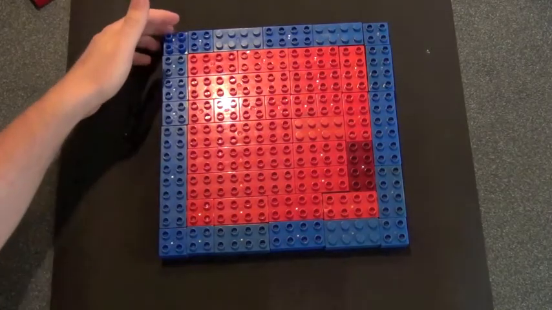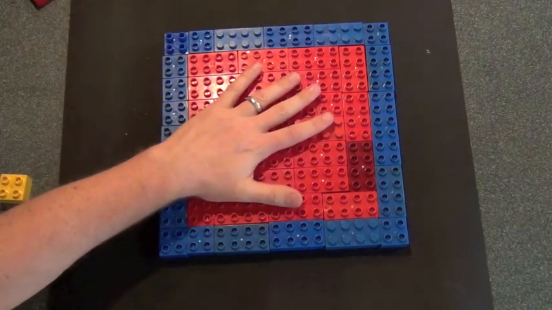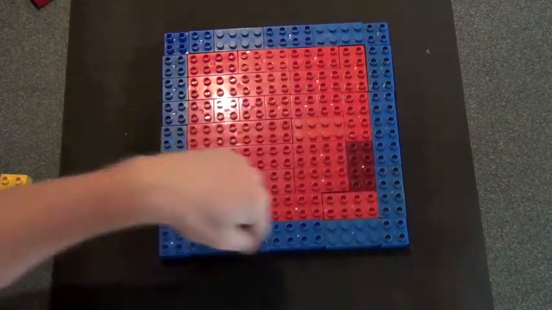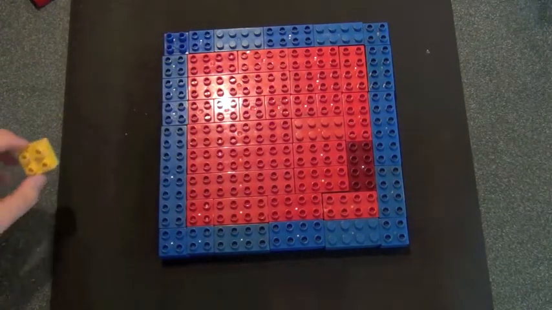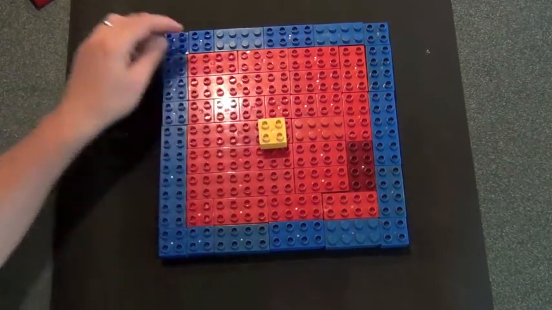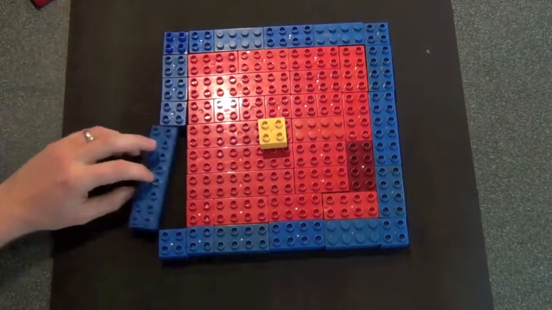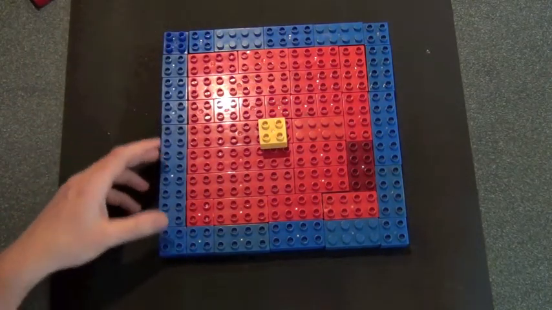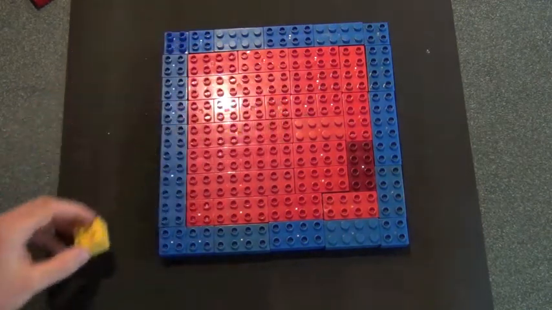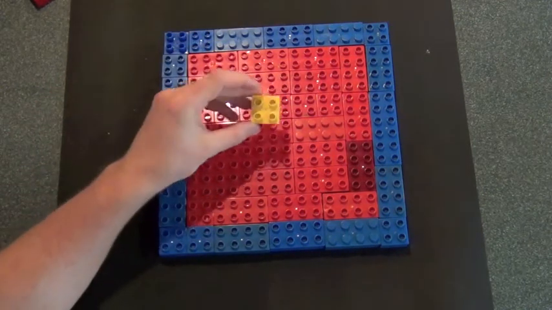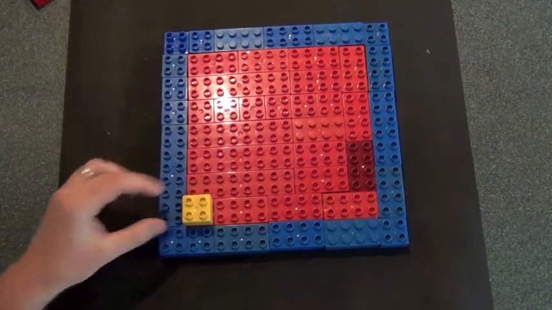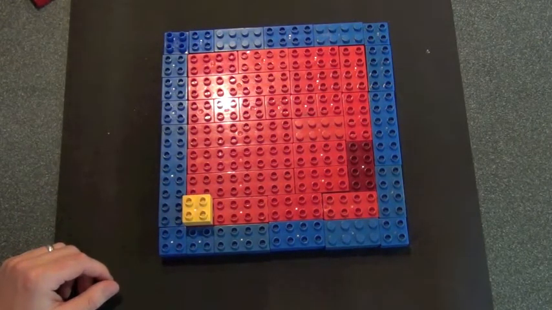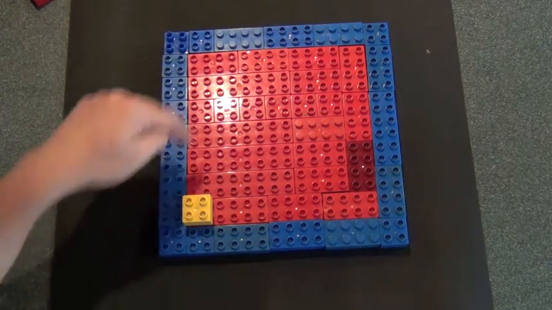So what I've done is I've made a square, the red square, and I put a frame around it. I made it out of Duplo blocks. Unfortunately, they're not all 1x1 blocks. Some of them are, but some of them aren't. But we're going to pretend they're all 1x1 blocks, and talk about the perimeter and area here. So one of these squares we're going to pretend is 1x1.